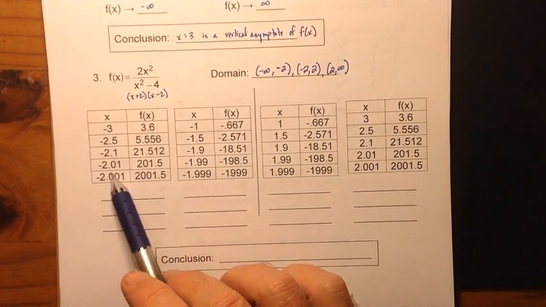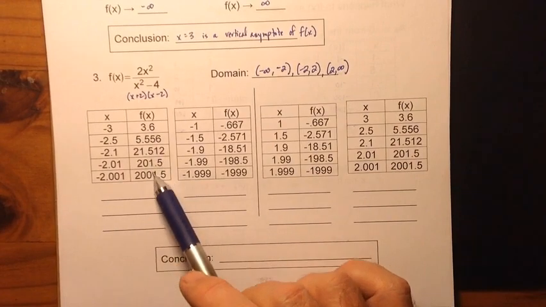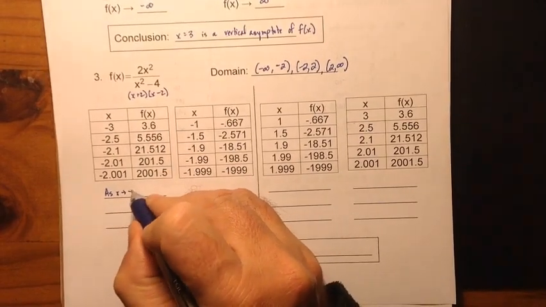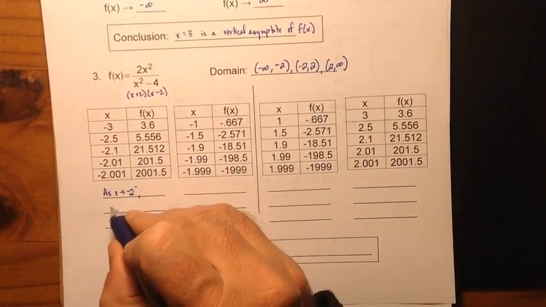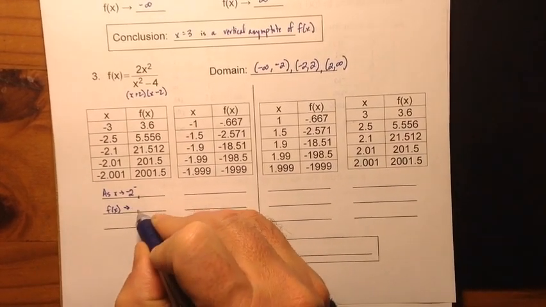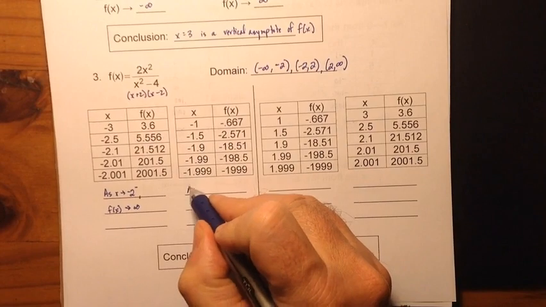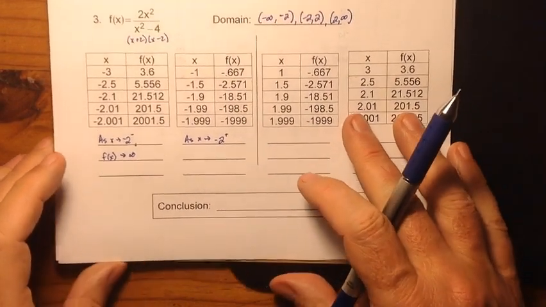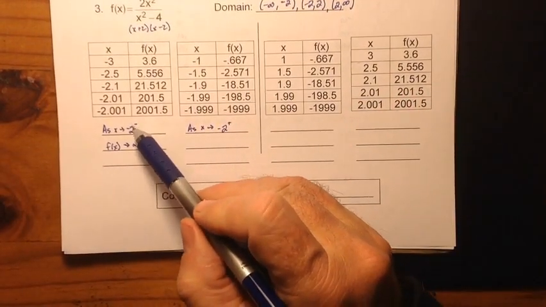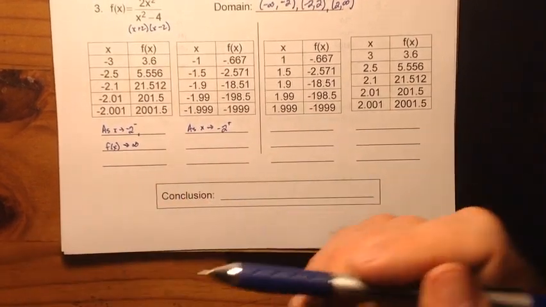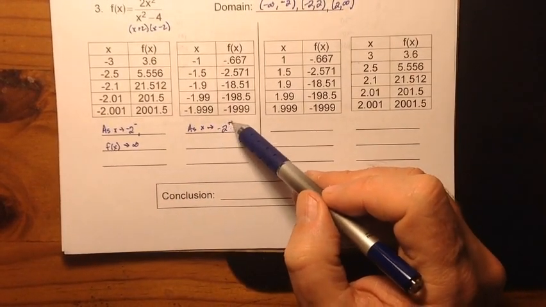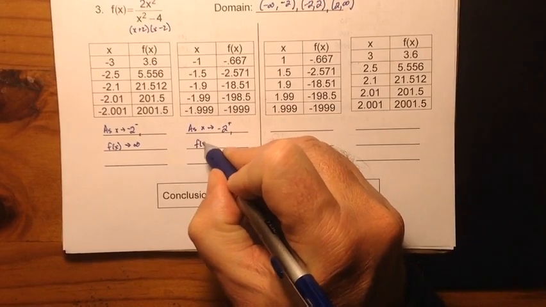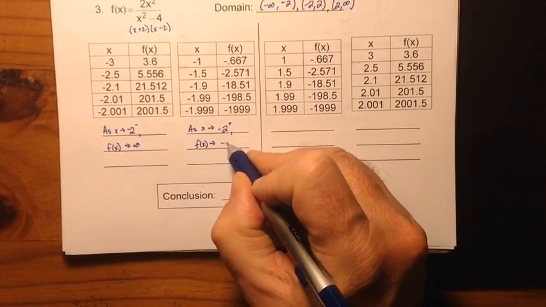So we can see here, we're approaching negative 2 from the left, and we're approaching negative 2 from the right. As x approaches negative 2 from the left, f of x goes to positive infinity. As x approaches negative 2 from the right, notice my notation here. As I approach from the left, I put a little negative sign where the power is to show that I'm coming from the negative direction, from the left side. And when I approach from the right side, I put a little positive sign there to show I'm approaching from the right side. And then f of x is going to negative infinity.